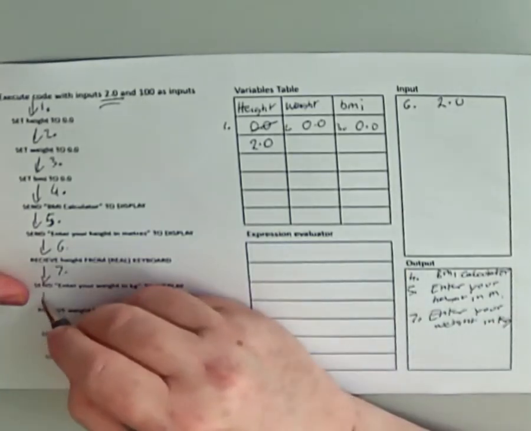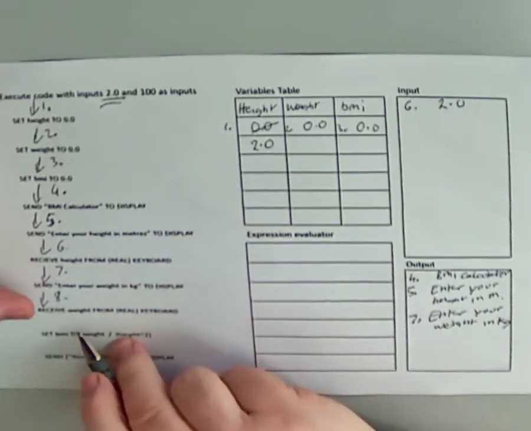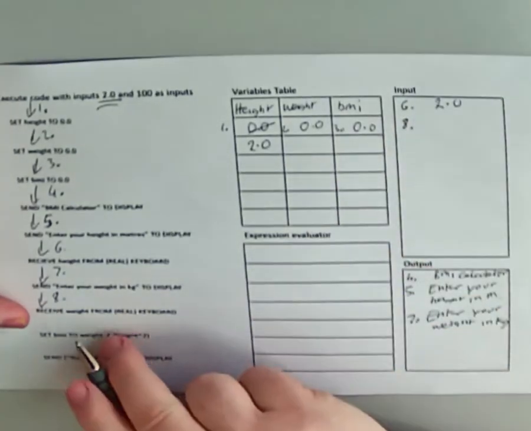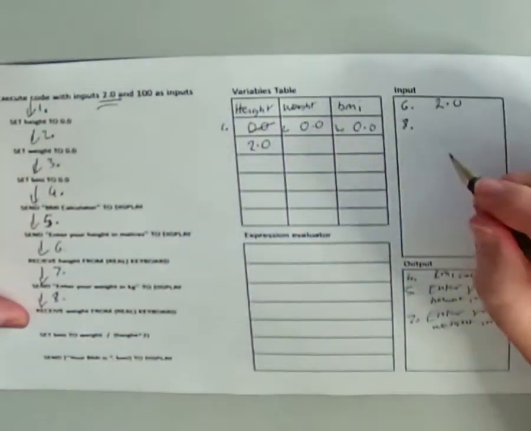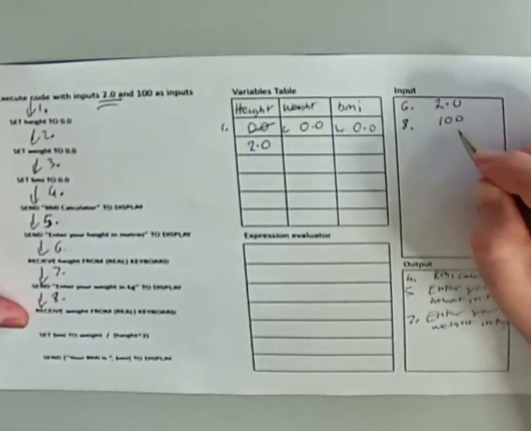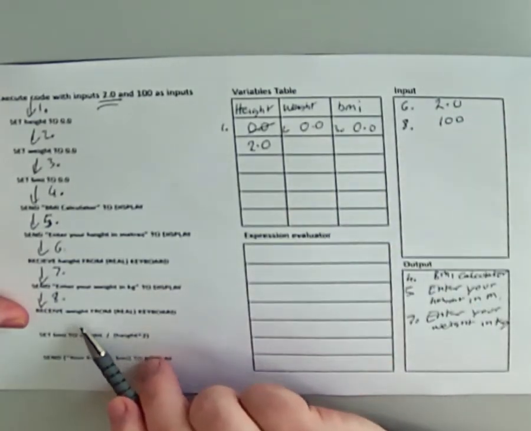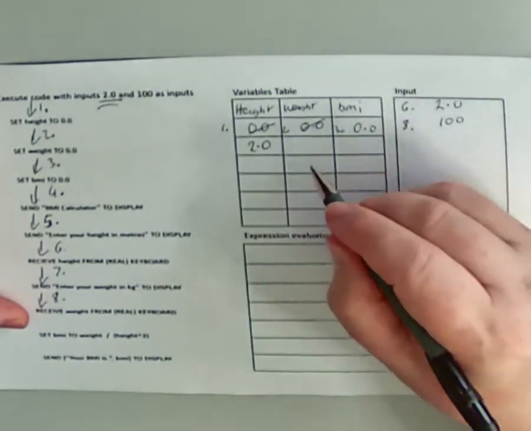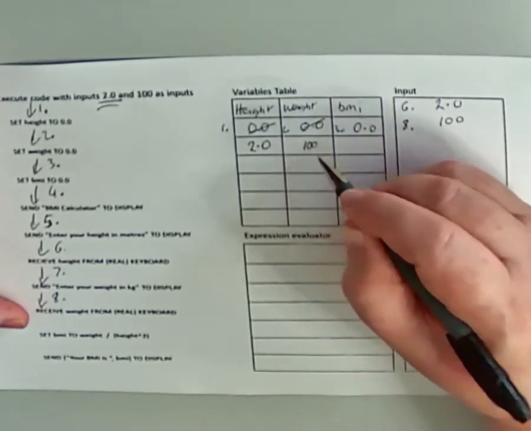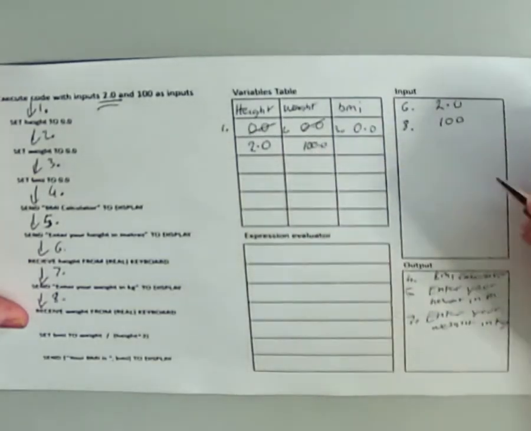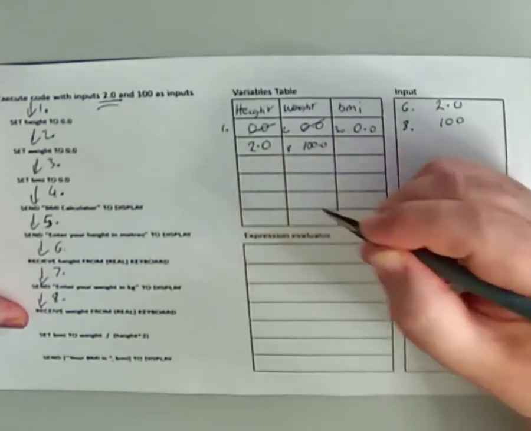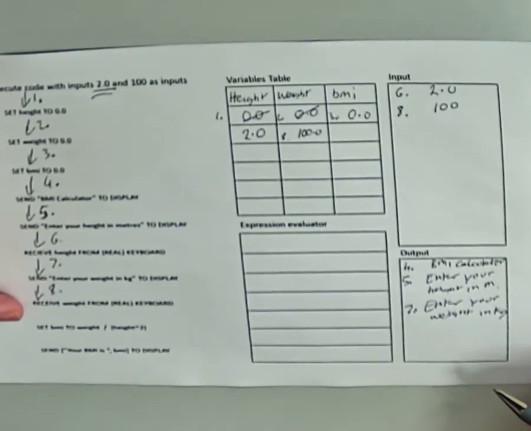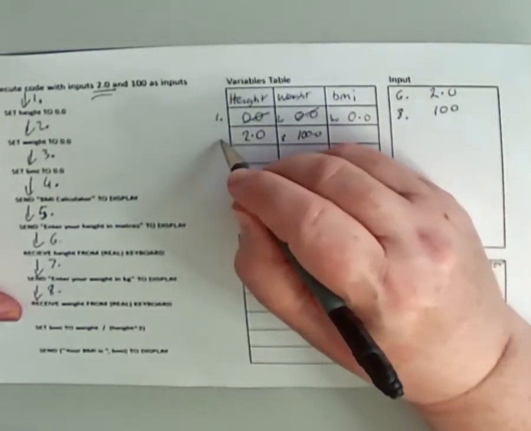Okay, step 8, receive weight from real keyboard. So at step 8, we're going to receive weight from real keyboard, so the weight is 100. Okay, and that's getting stored in weight. So the old version of weight is removed, and the new version is 100. Okay, and technically 100.0 is stored in step 2. And this was step 6, wasn't it? I meant to write that in.